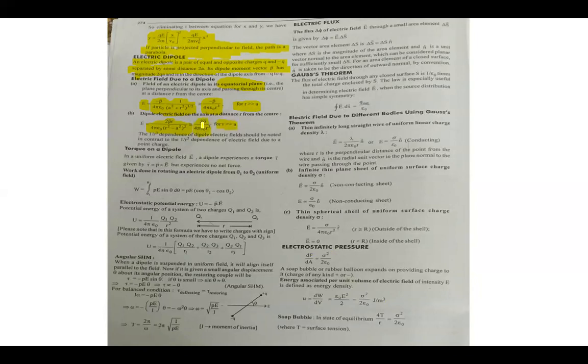In that case it will be 2p divided by 4 pi epsilon naught r cube. Remember this. If it is equatorial, it is just p divided by 4 pi epsilon naught r cube. If it is axial, it is 2p divided by 4 pi epsilon naught r cube. You have to remember both.